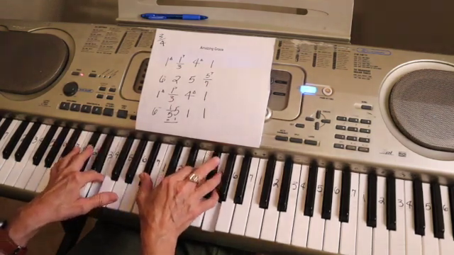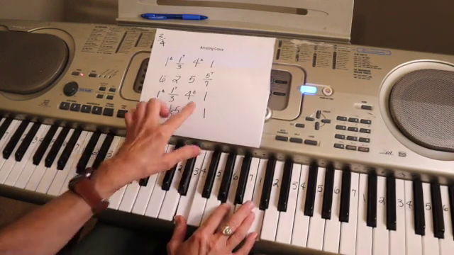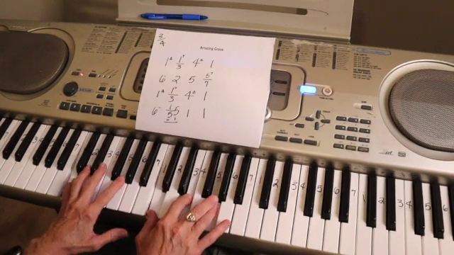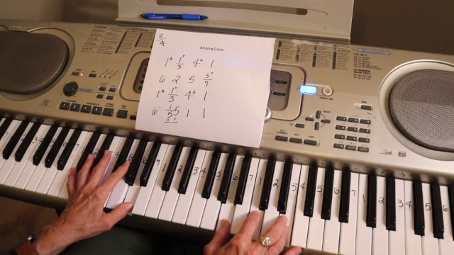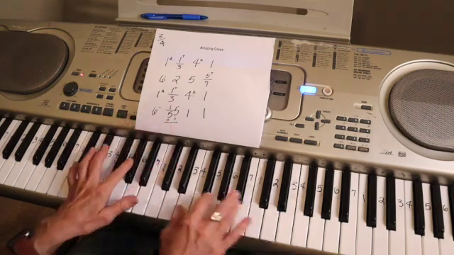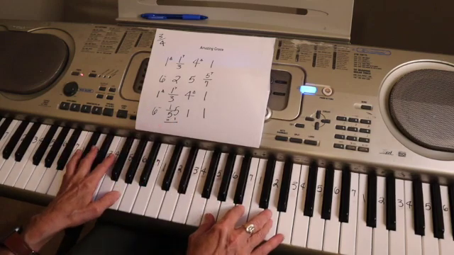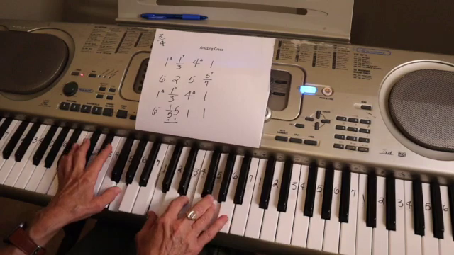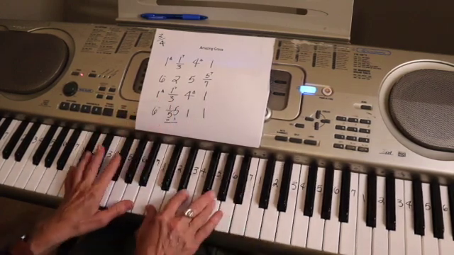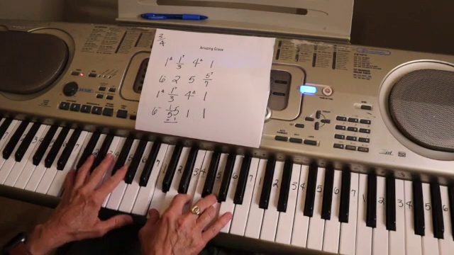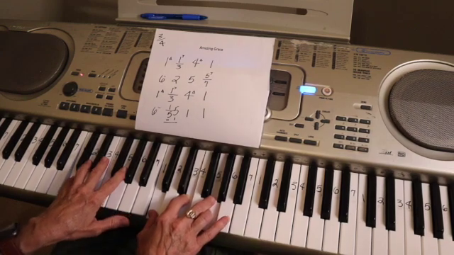1, 2, 3. 4 major 7. 1, 2, 3. Back to a 1 chord. 1, 2, 3. 6 minor. 1, 2, 3. 1, 2. 5 chord for the 3rd beat. 3 again. This is 1, 2, 3. The last 2 bars are 1, 2, 3, 1, 2, 3.